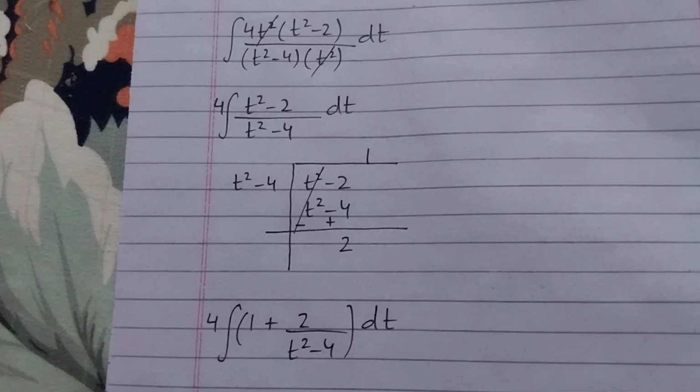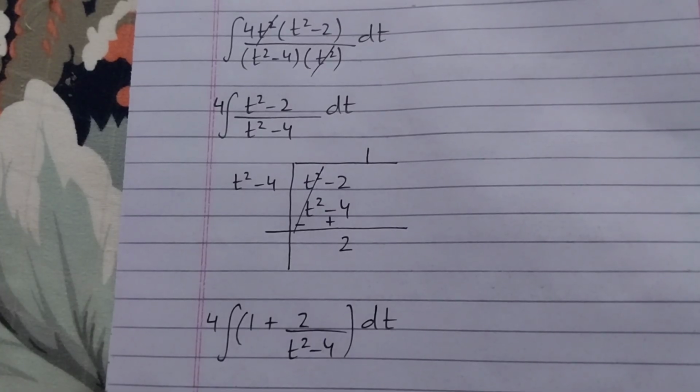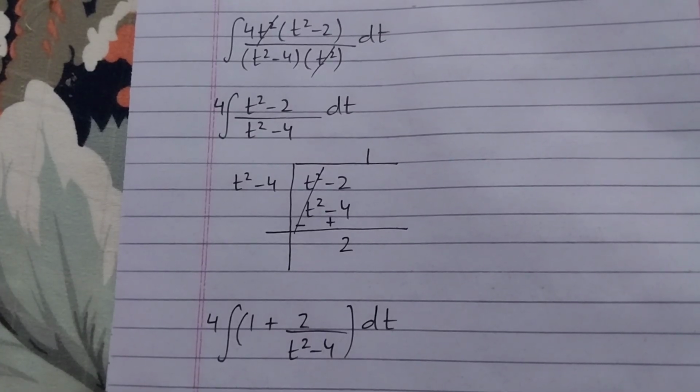So t square minus 2 is being divided by t square minus 4, and t square minus 4, when we multiply it by 1, we get t square minus 4 as it is. And like simple division involving numbers, in long division of expressions we also subtract.